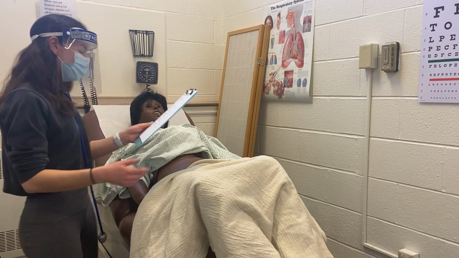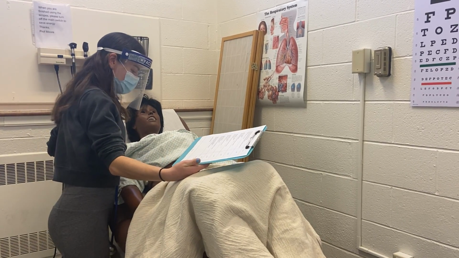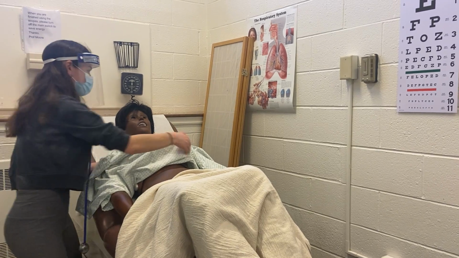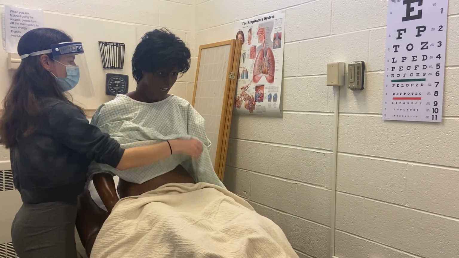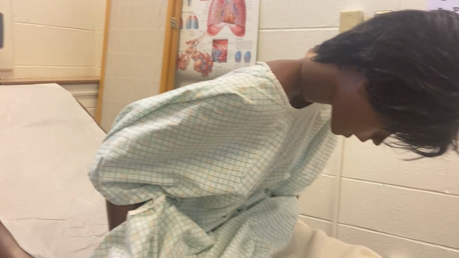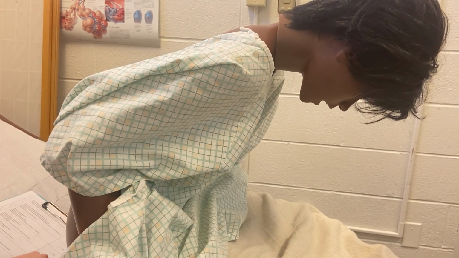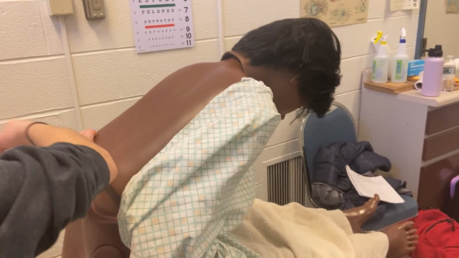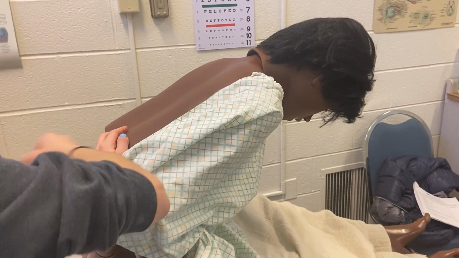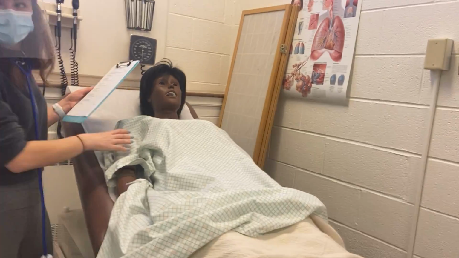So now I'm going to palpate the CVA. So I'm just going to have you sit up, please, while I look at your back. Okay. So I'm going to assess the kidney tenderness by just tapping. So she felt no pain, so no CVA tenderness bilaterally. Thank you.